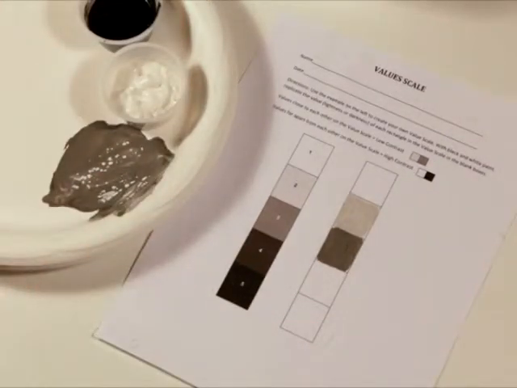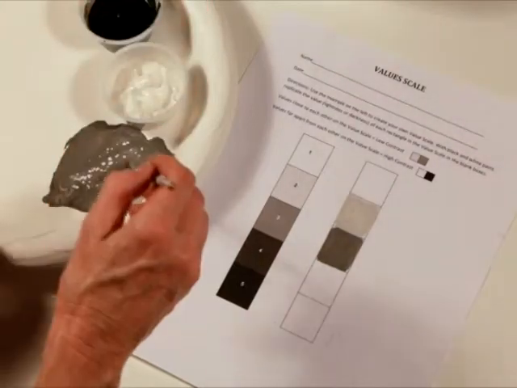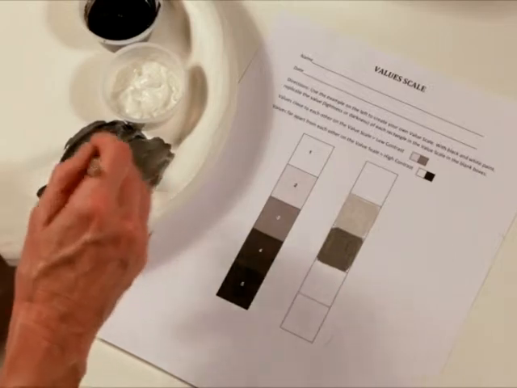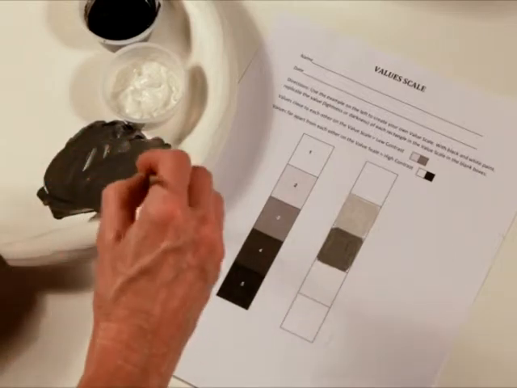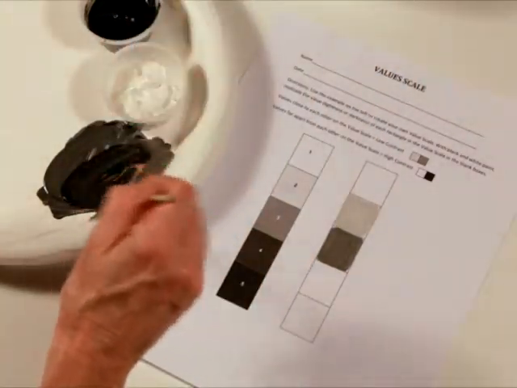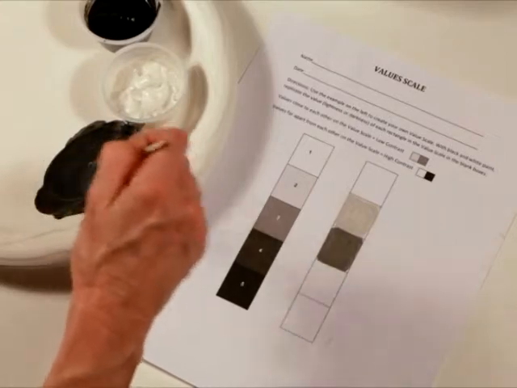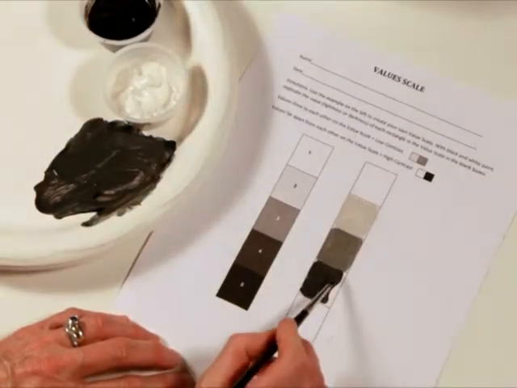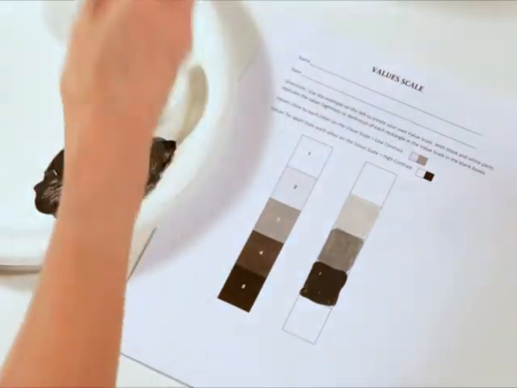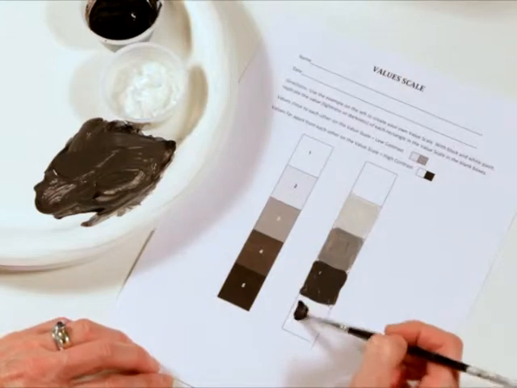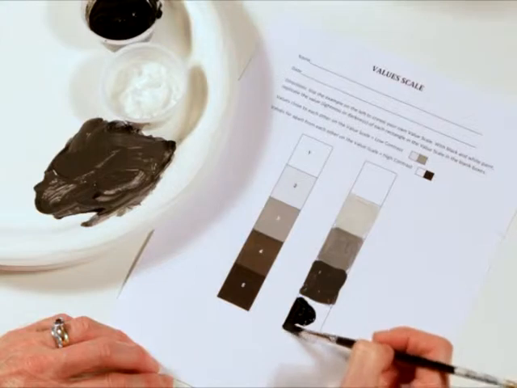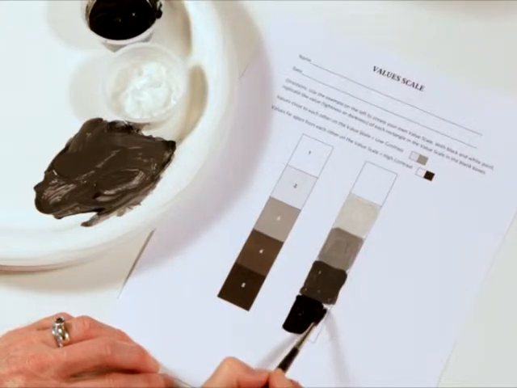So now I need to create a 4. So I'm going to put quite a bit more black into the puddle of gray that I've been using. And I don't think that's enough. That doesn't seem dark enough to me, so I'm going to add another brush load. And guess what number 5 is? It's just pure black. So I'm going to just go right into my black paint and get a nice thick application of black tempera paint.